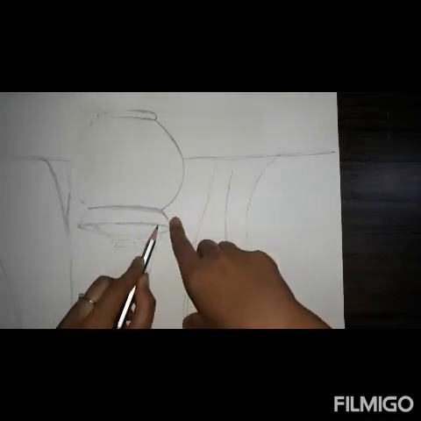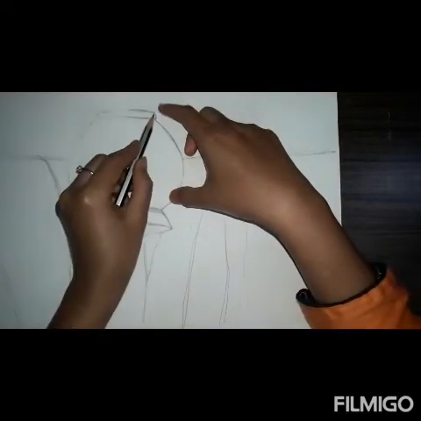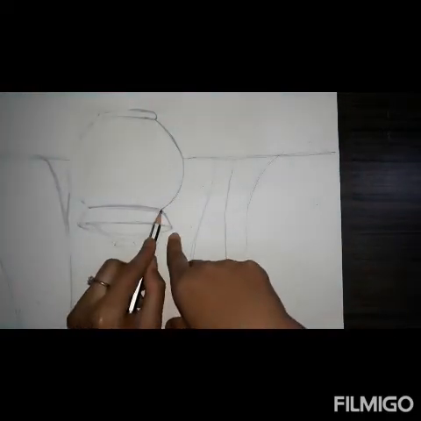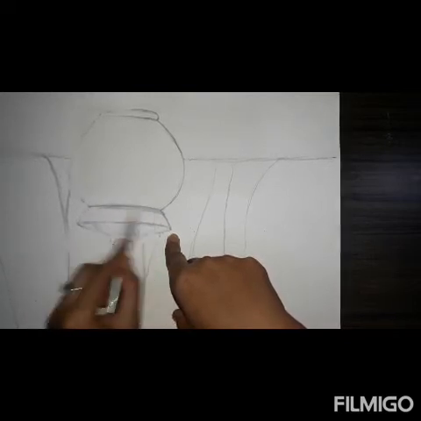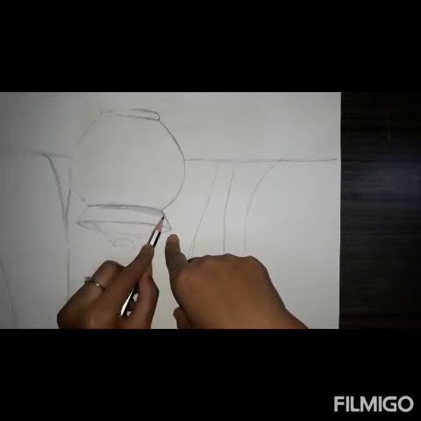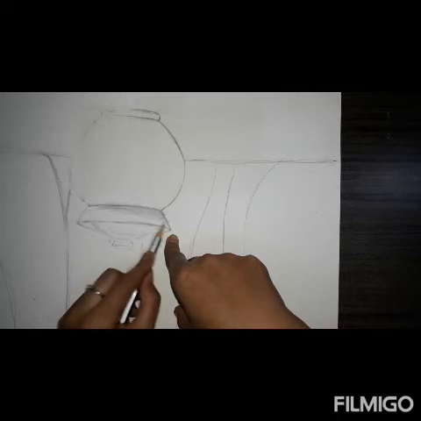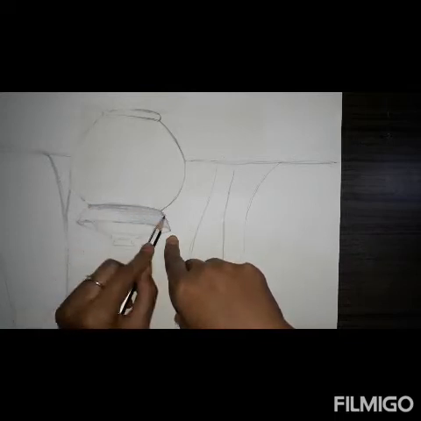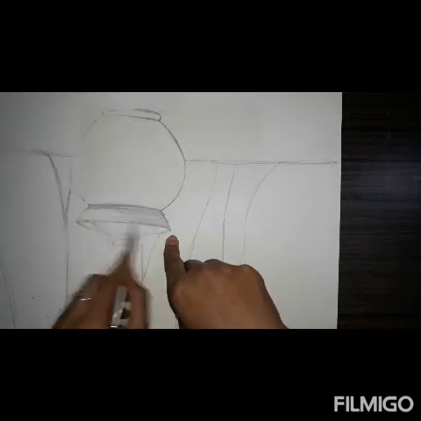This is the lower part, this is one part of this object, the second part is this, and the third part is this. So first we are doing this. The bottom part is this. Here you will use long strokes, and as you come to the upper side, the strokes will become shorter like this, and the last strokes should cover the whole part of this particular object.